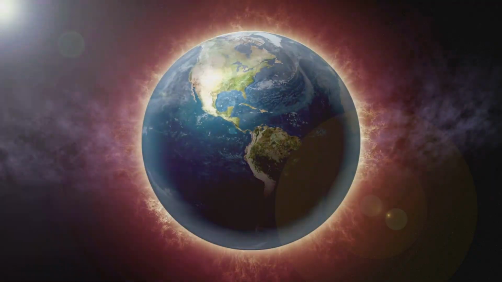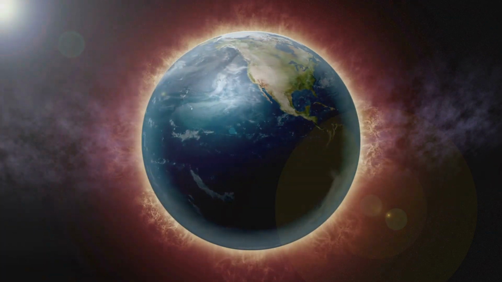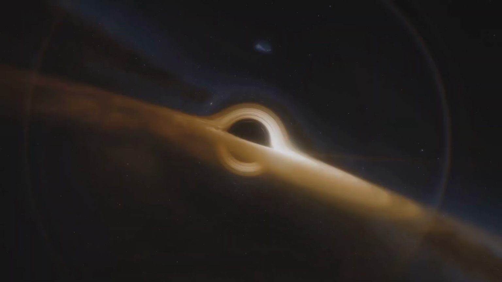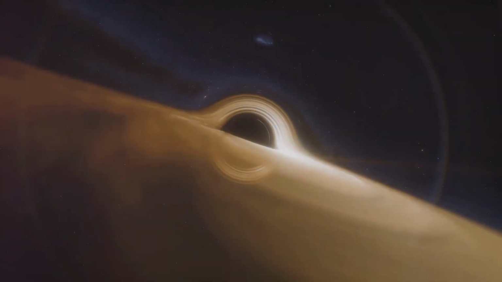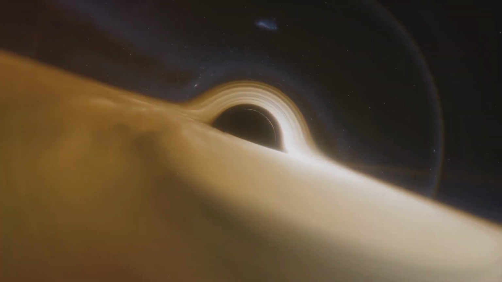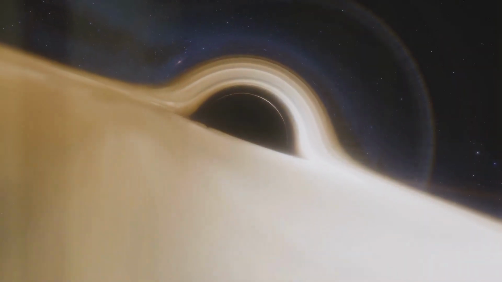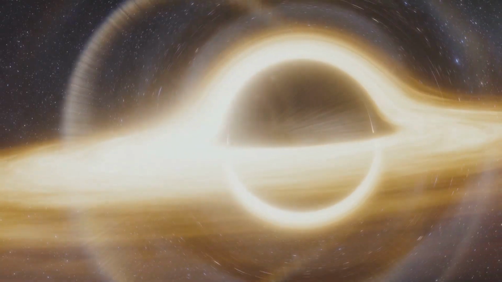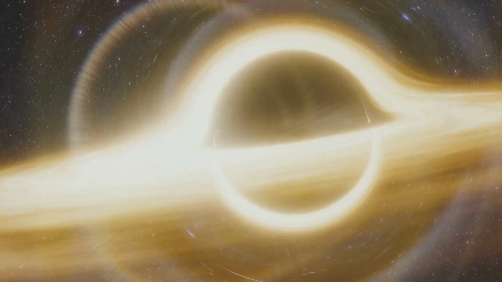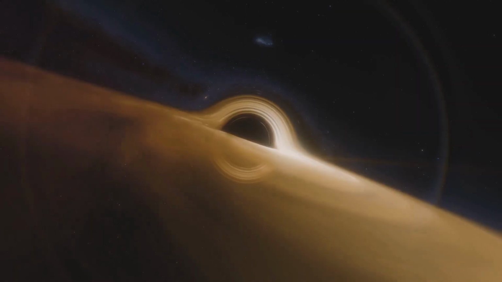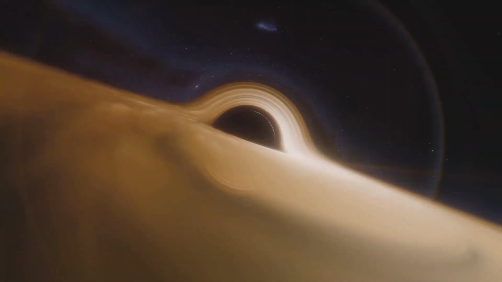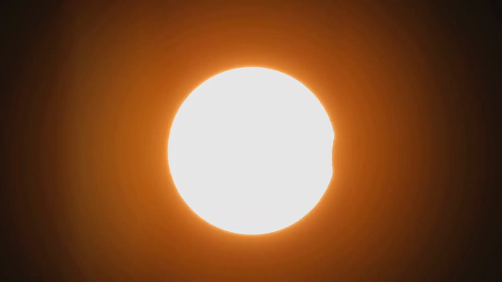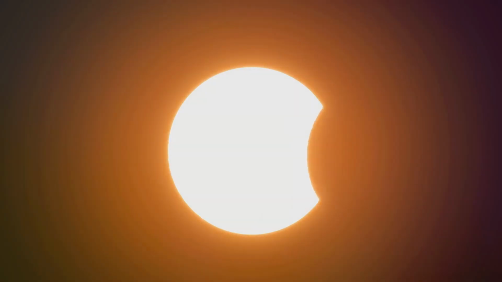In 1919, a team of British astronomers led by Sir Arthur Eddington set out on an expedition to observe a total solar eclipse. Their goal was to test a prediction made by Albert Einstein's theory of general relativity, that gravity could bend the path of light. According to Einstein's theory, the sun's massive gravitational field should warp the space-time around it. This warping would cause light from distant stars passing near the sun to appear slightly shifted from their normal positions. The 1919 eclipse provided a unique opportunity to test this prediction.